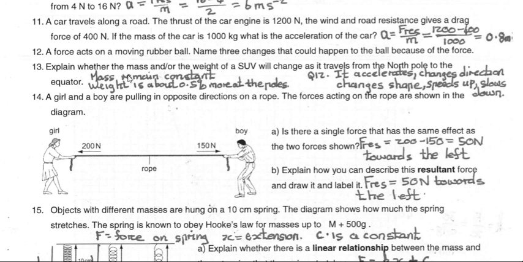Number 13. Explain whether the mass and/or the weight of an SUV, that's a type of vehicle, will change as it travels from the North Pole to the equator. The mass will remain constant. The weight is about 0.5% more at the poles.